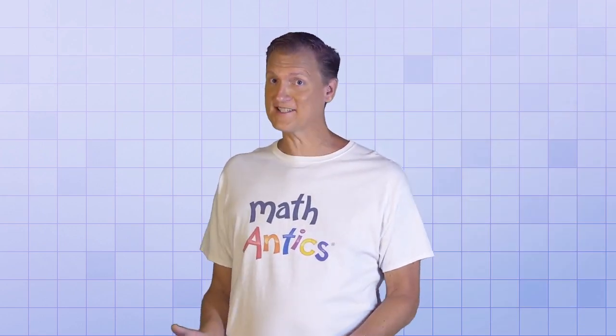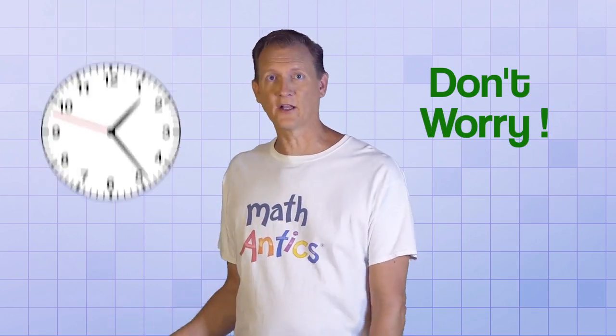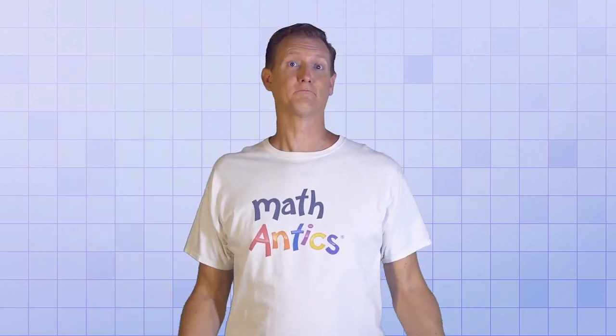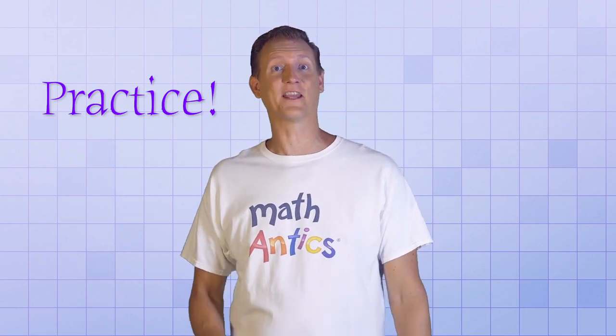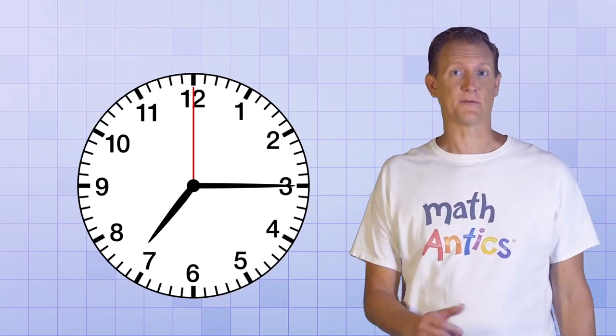If this is your first time learning how a clock works, it might seem kind of confusing, but don't worry. The more you practice looking at a clock and noticing which hands are pointing to which marks, the faster you'll be able to tell what time it is. In fact, let's practice that a few times now so you can get the hang of it before doing more practice on your own. Let's start with this clock face. What time of day is it displaying?